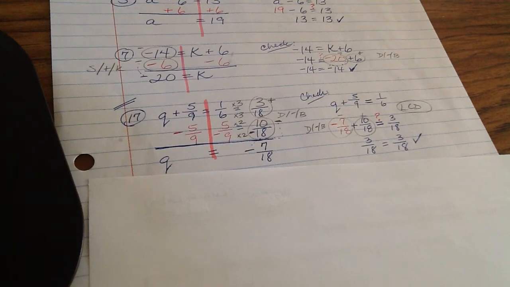Now looking at these, this is a positive term, but you're subtracting this term. So this is like a negative term. Different, subtract, bigger. 10 minus 3 is 7. The team that has the most players is this team. So you bring down the negative sign. Negative 7/18. Here's the check.